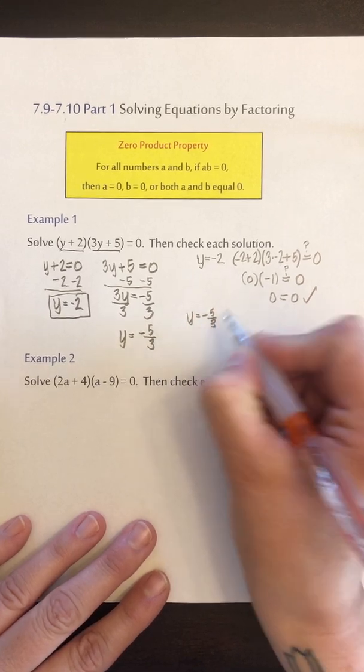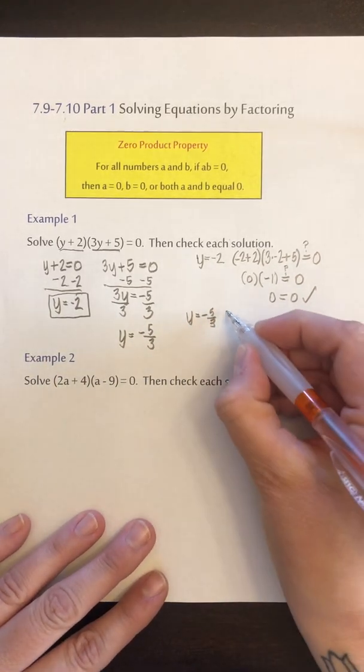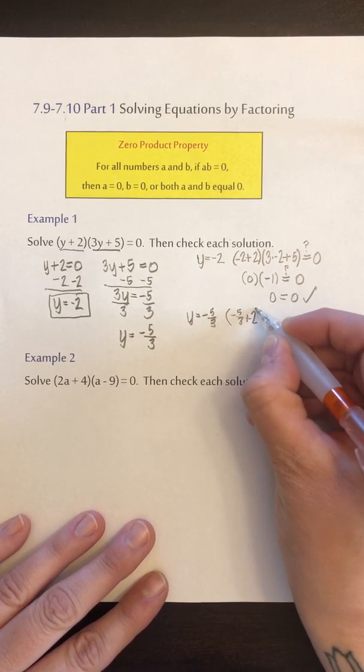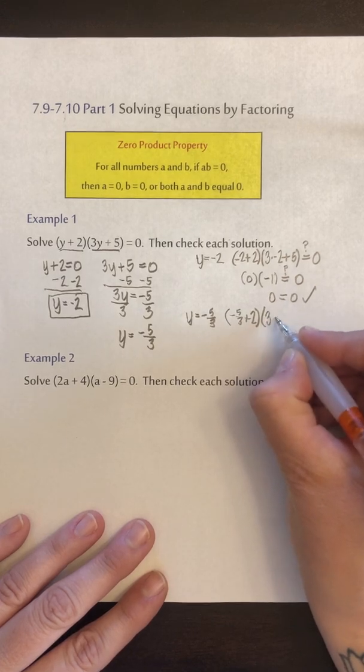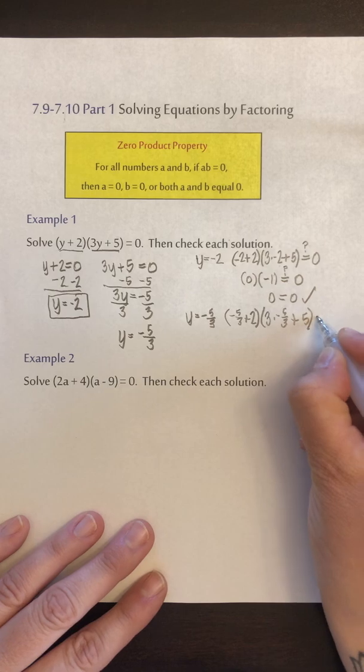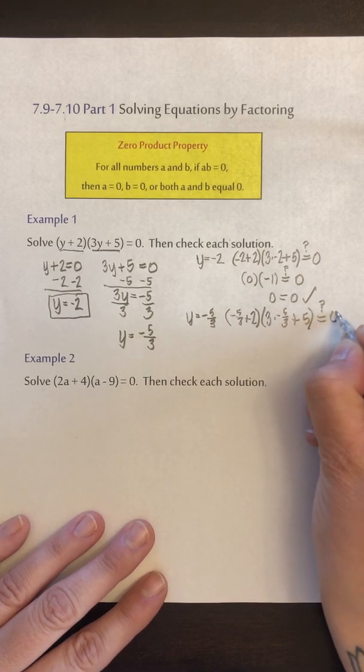So every time I see the letter y, I'm going to plug in a negative 5/3. So I have negative 5/3 plus 2, and then I have 3 times negative 5/3 plus 5. And we're going to figure out, does that equal 0?